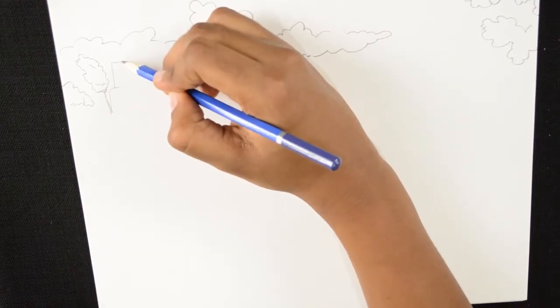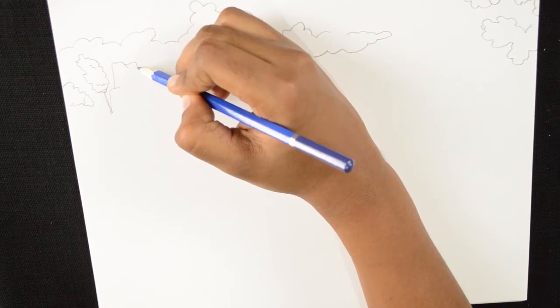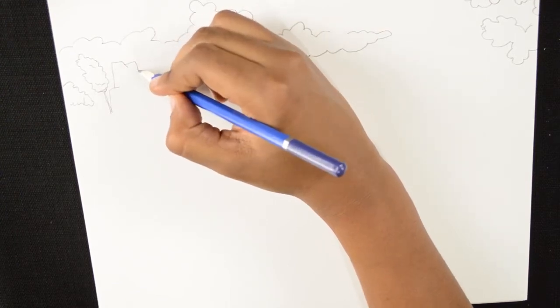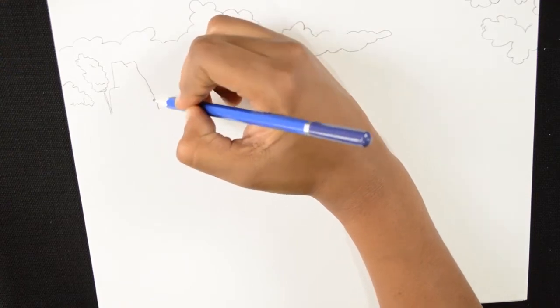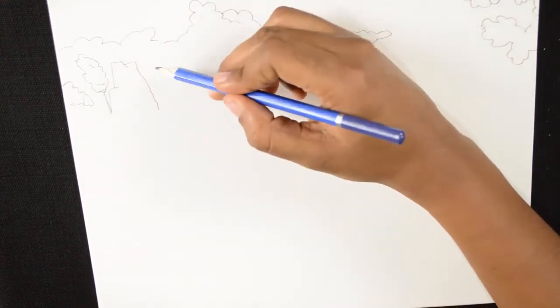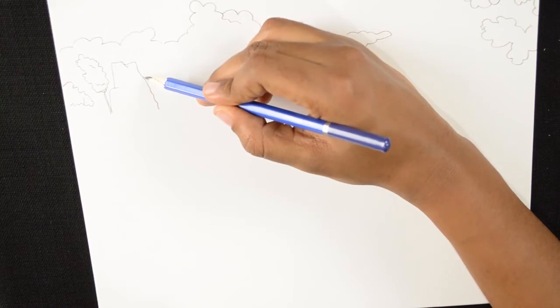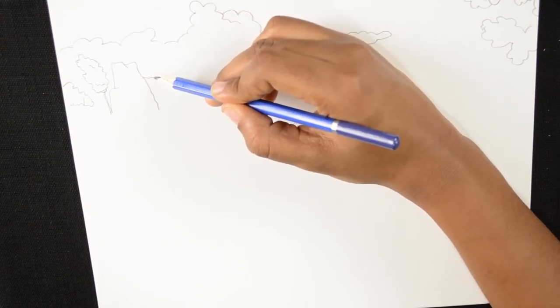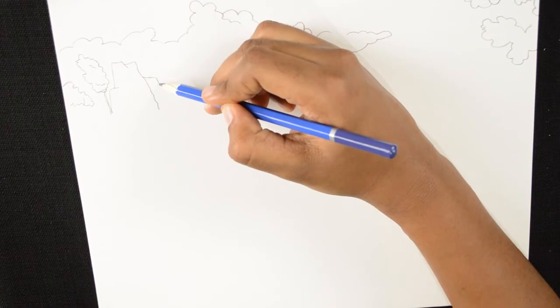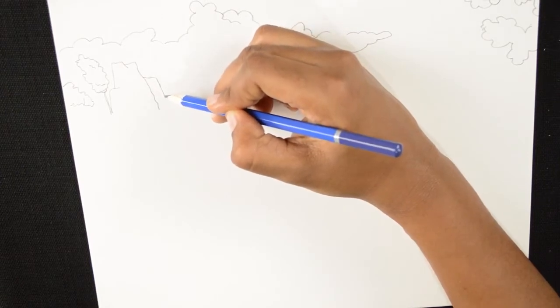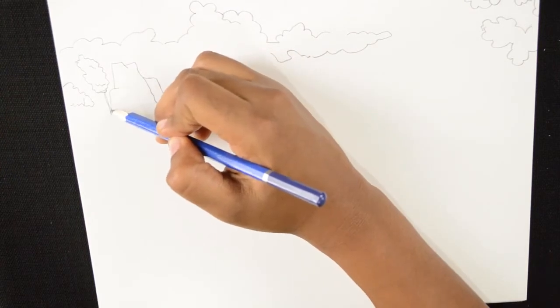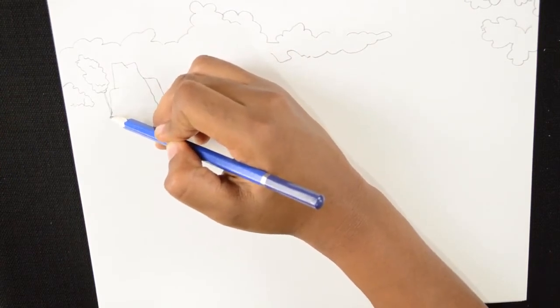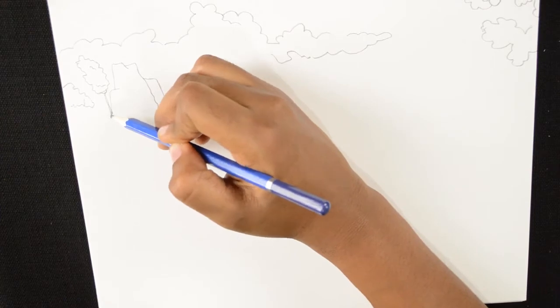Gotta draw it kind of left to right. Okay, gonna give it like a little crack kind of part right there. Then come about midway, draw the other part. Bring it down. Okay, now I'm gonna come back to my left and try and finish this part of the mountain.